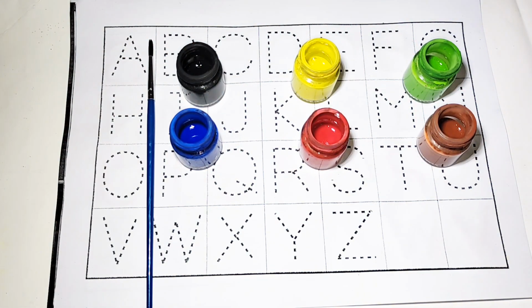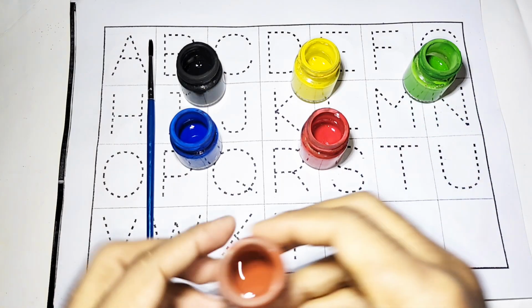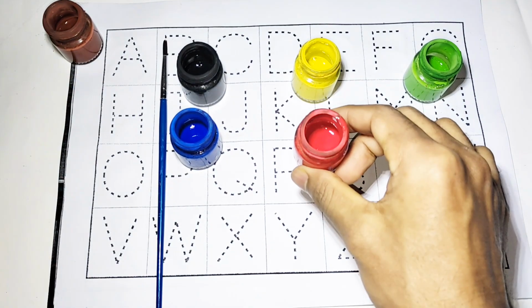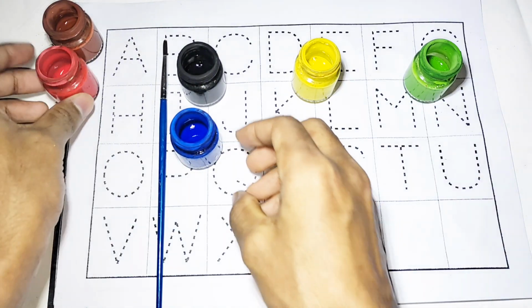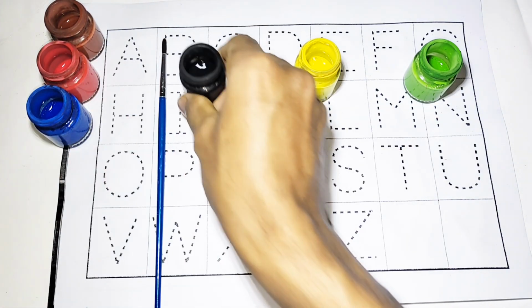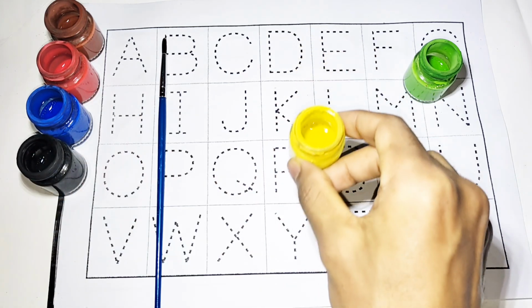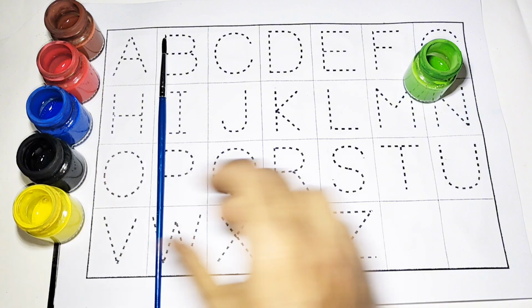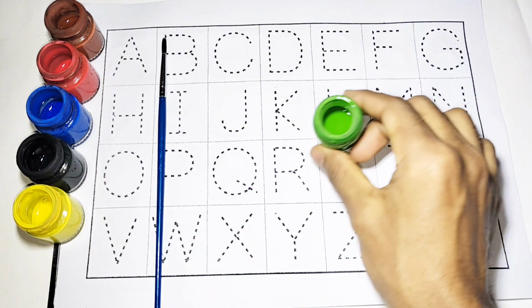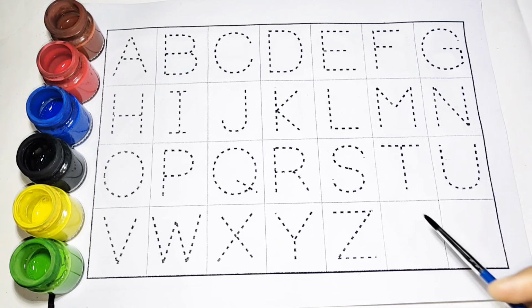Today we are coloring capital letter alphabets. Brown color, red color, blue color. The next one is black color, yellow color, and the last one is green color. Now we draw capital letter alphabets.